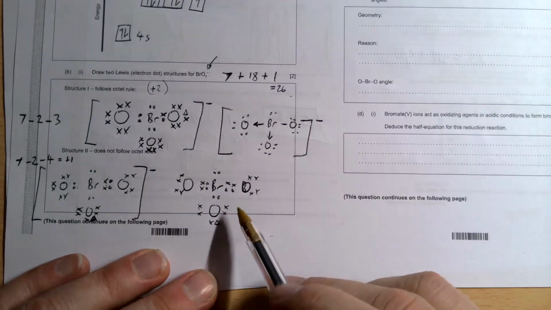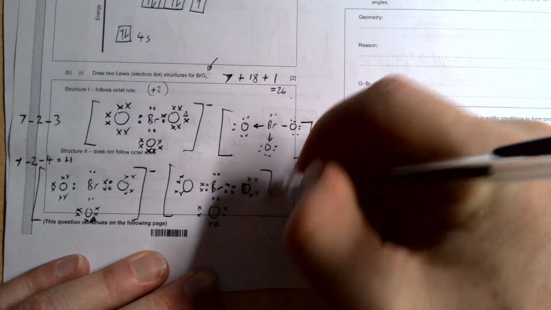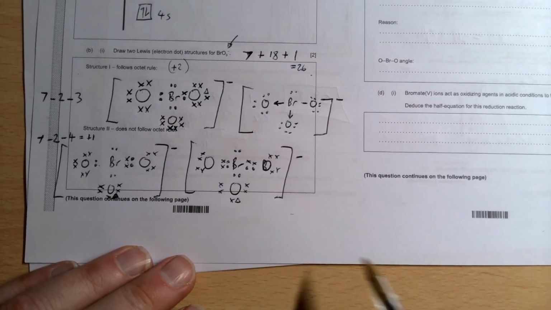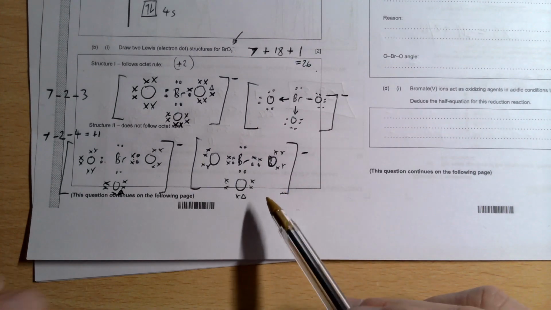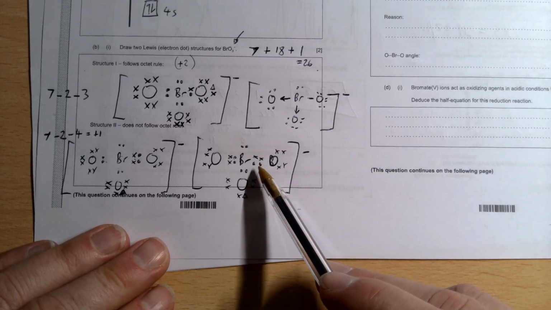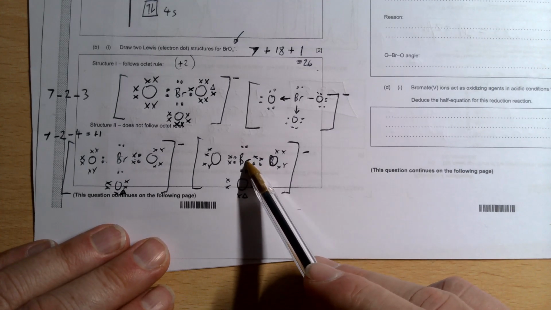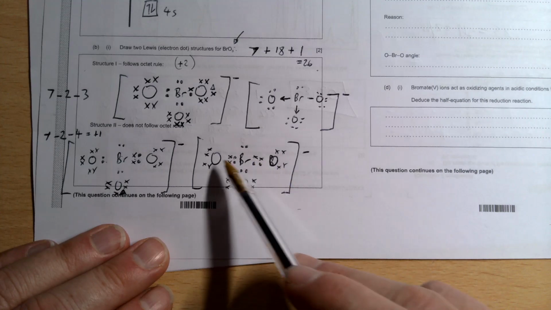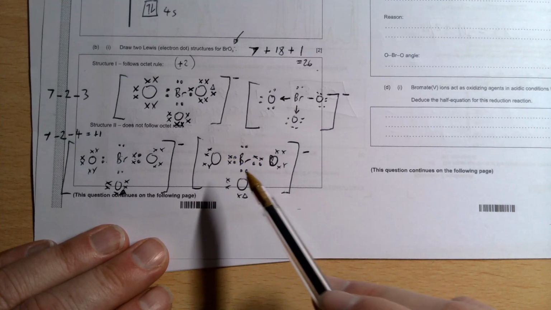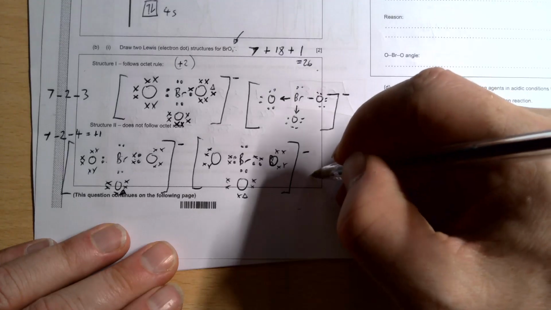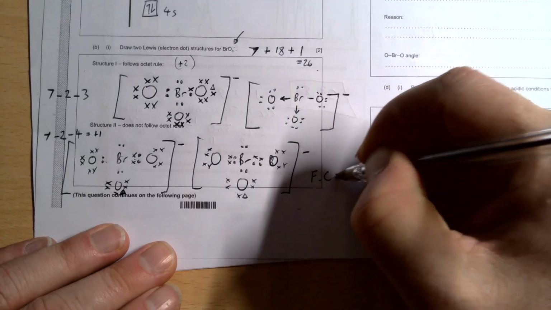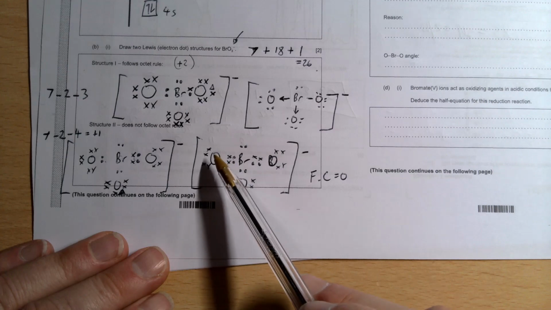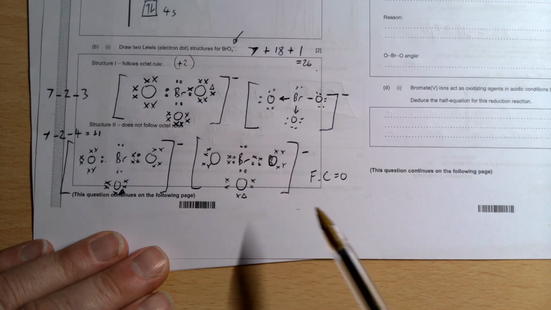And now this was another possible allowed answer. So both of these would have got the mark actually, because both of them are possible answers. But this one's got a formal charge now of 7, take away the 7 valence electrons, take away 2, take away the 1, 2, 3, 4, 5 bonds it's making. And this has now got a formal charge, the bromine, that is, of 0. The formal charges of the oxygens will be 0, 0, and minus 1.